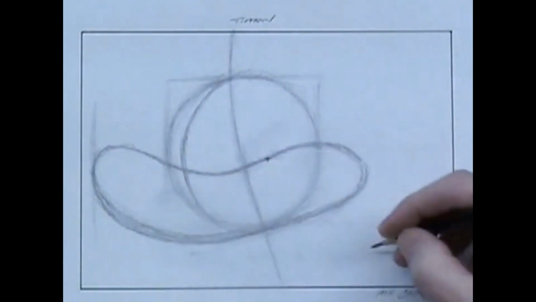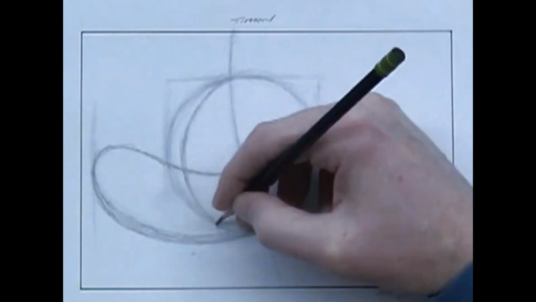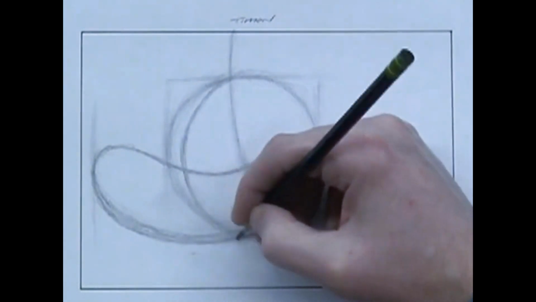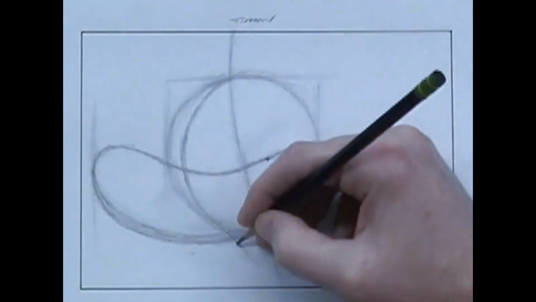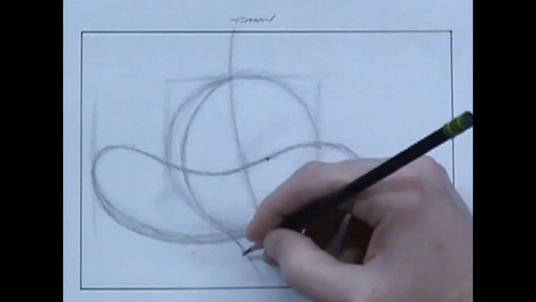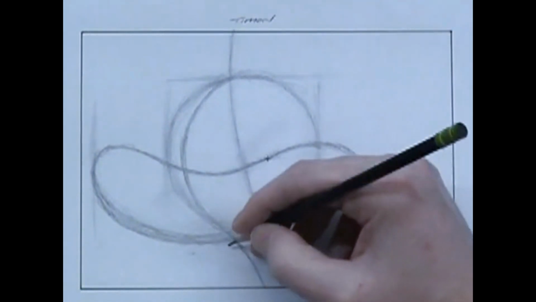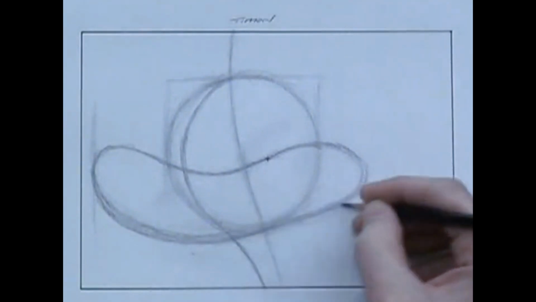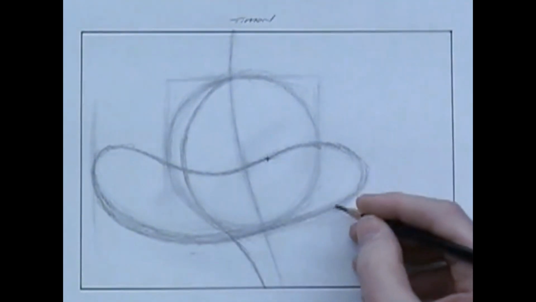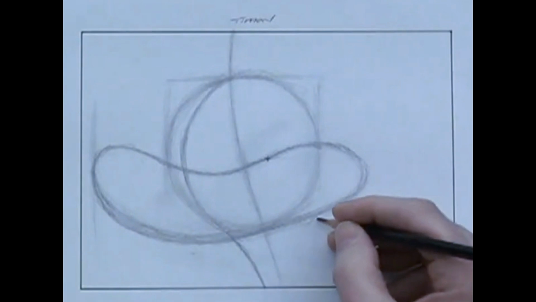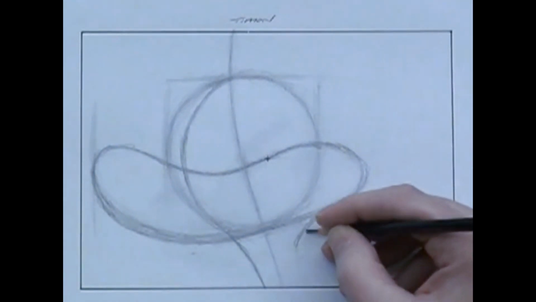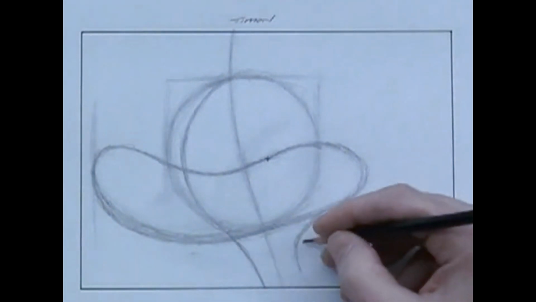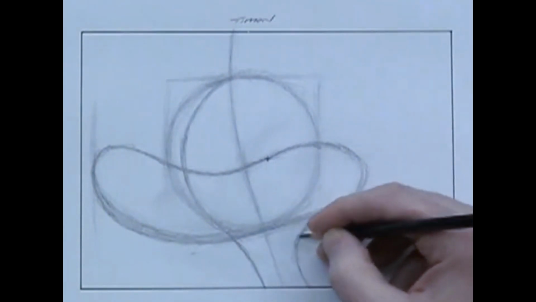Okay, now while we're down here, let's go ahead and finish off that neck. And I just want to look at the neck. I want to compare it to my line of action. And I'll just bring that down right there. That looks good. Okay, and then the other side of his neck, I want to see where that touches. Maybe about right here. And I'll get this going this direction. And then curving downward, and I'll just bring that down right there.